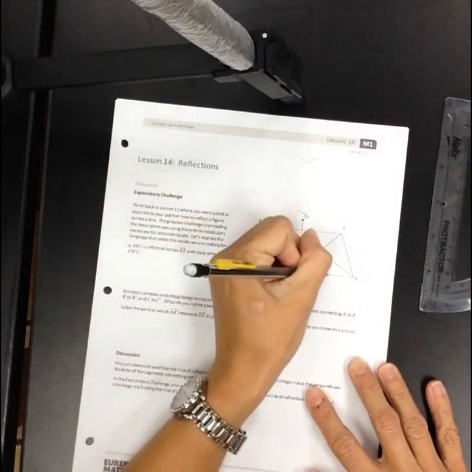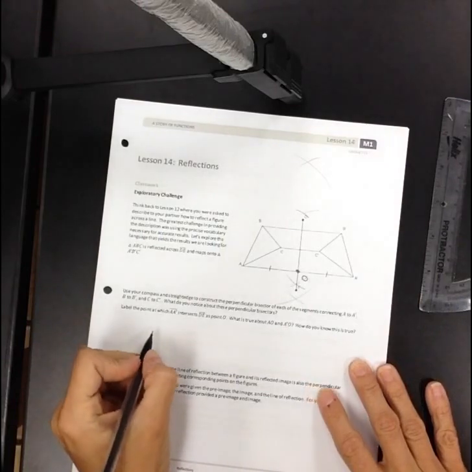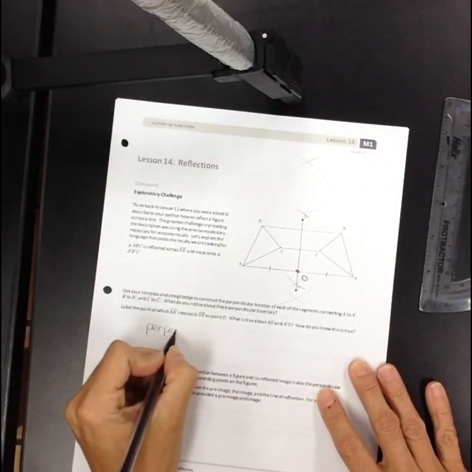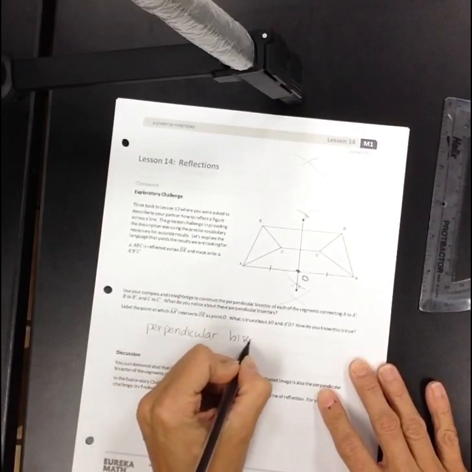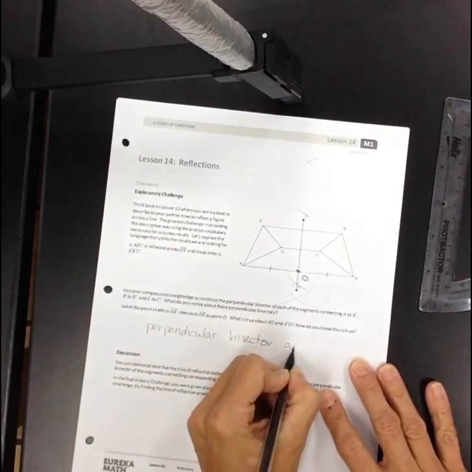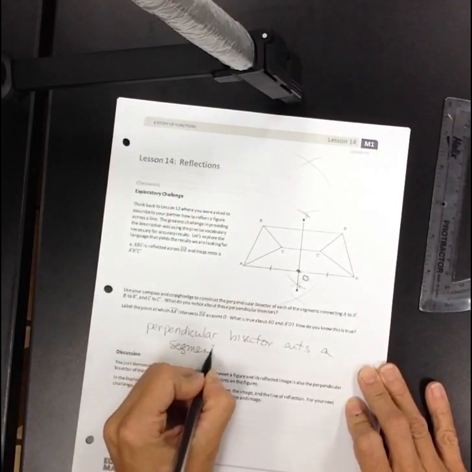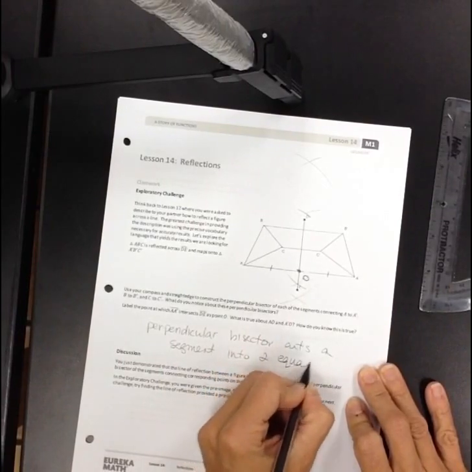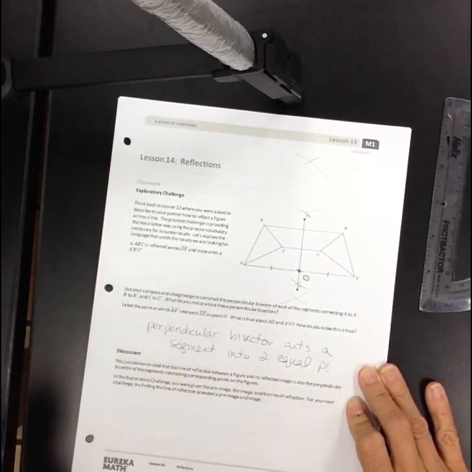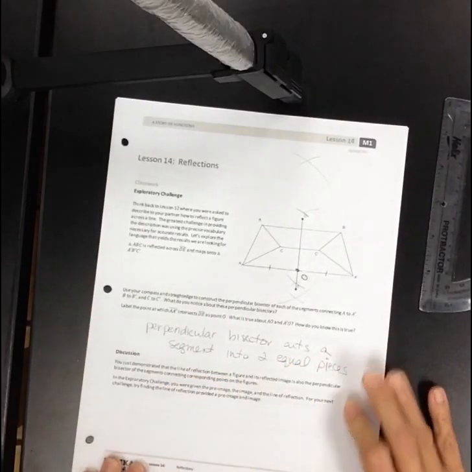Okay, this segment is equal in measure to that segment because a perpendicular bisector cuts a segment into two equal pieces. Okay?